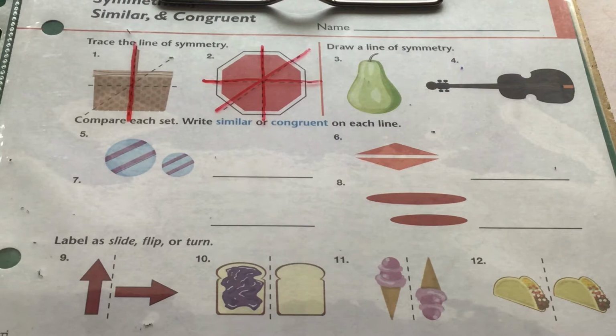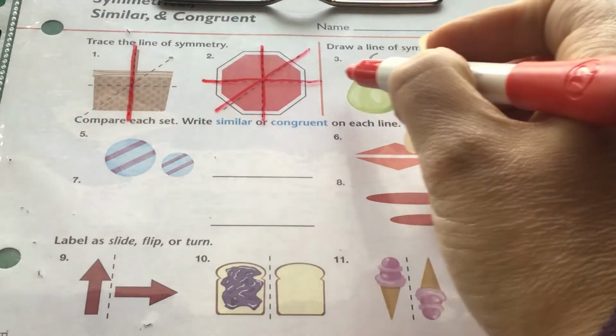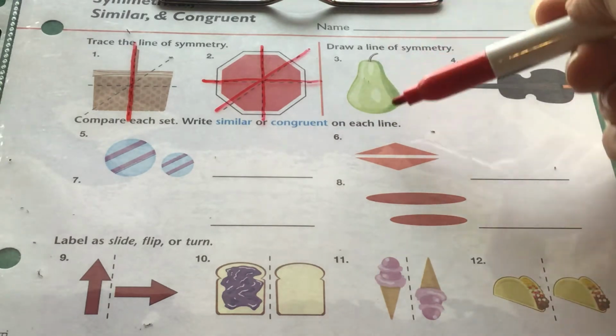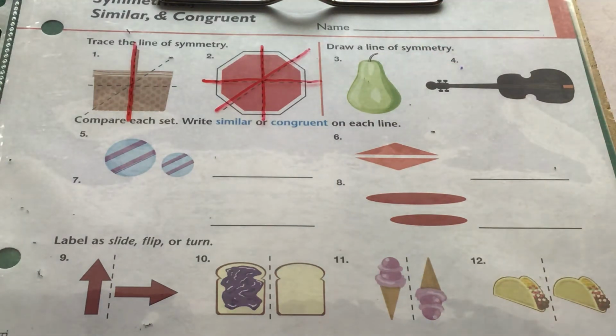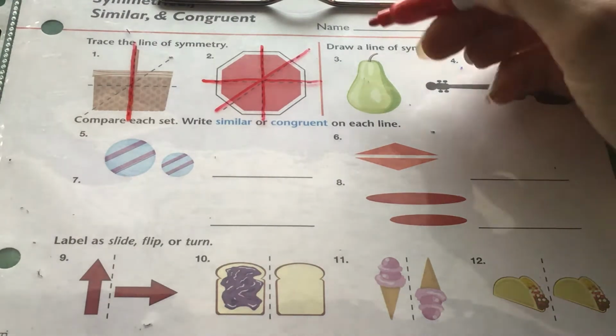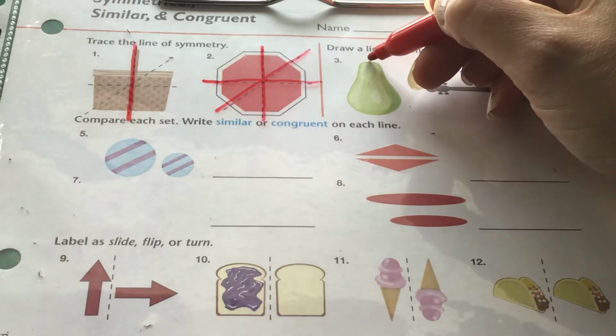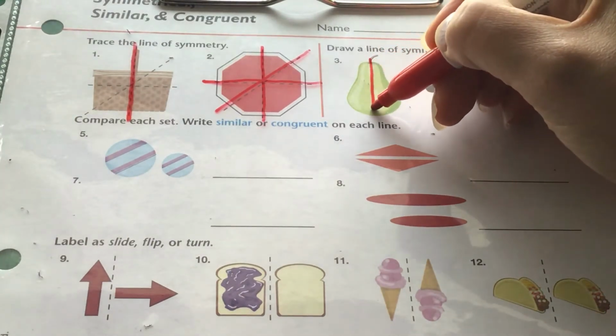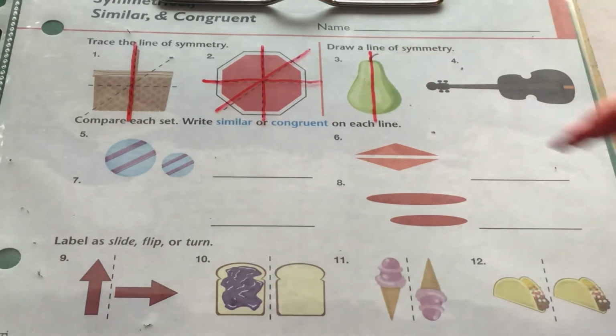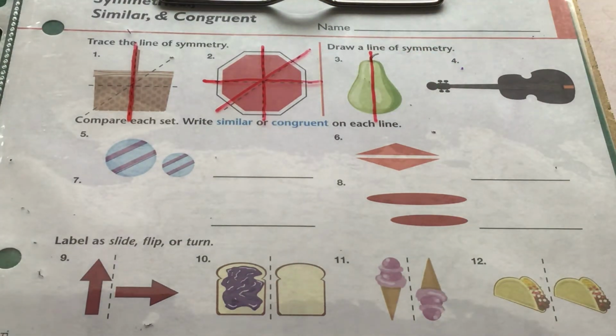For number 3 and 4, we get to draw the line. If I was to draw a line of symmetry for that shape, where would it go? Well, in the pear, is it going to be a vertical line or a horizontal line? Remember, horizontal goes across. If I divided it here, would the top and bottom match? It wouldn't. So in this one, again, we're going to do the vertical line just like the picnic basket. Now, we have to exclude the stem because the stem wouldn't work there. But the line of symmetry, with the exception of the stem, would be right down the center of that pear. And the right and left sides would match up.